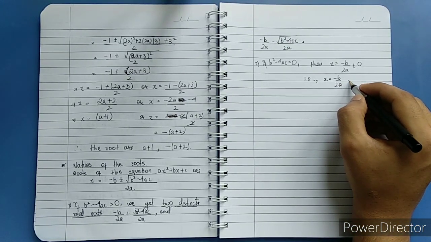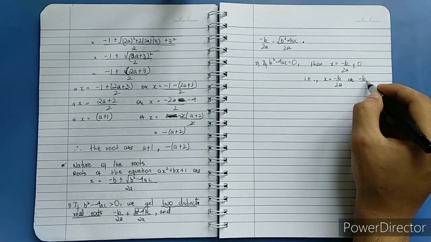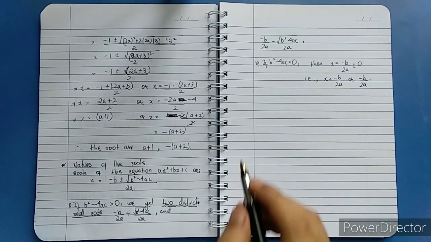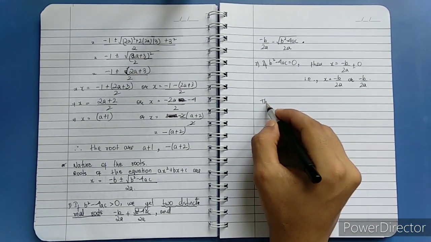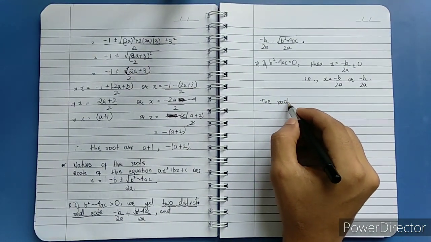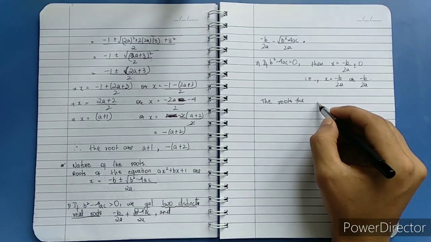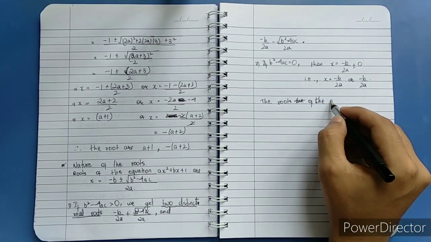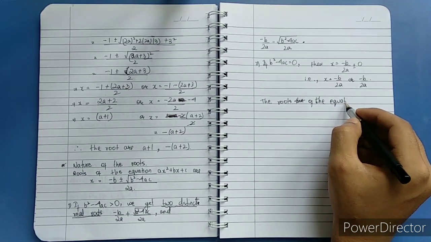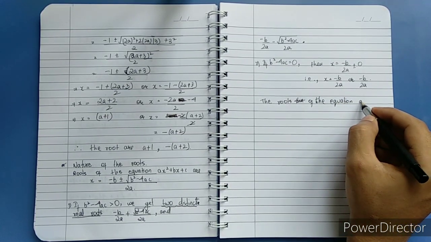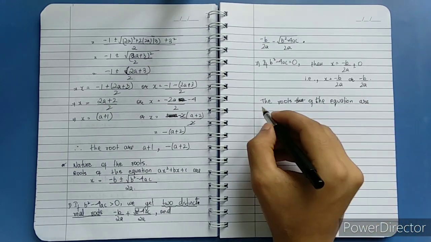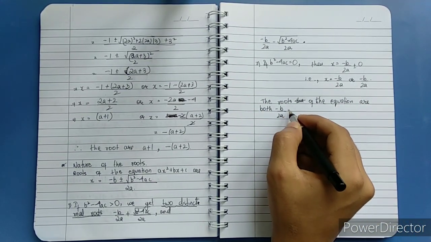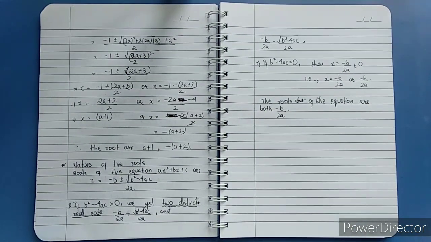If we subtract 0 also, we get minus b by 2a. So as you can see, the roots of the equation are both minus b by 2a. So this is real and equal.